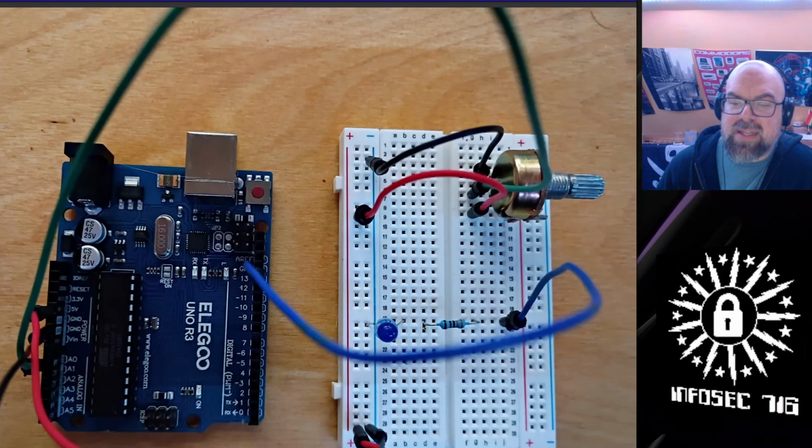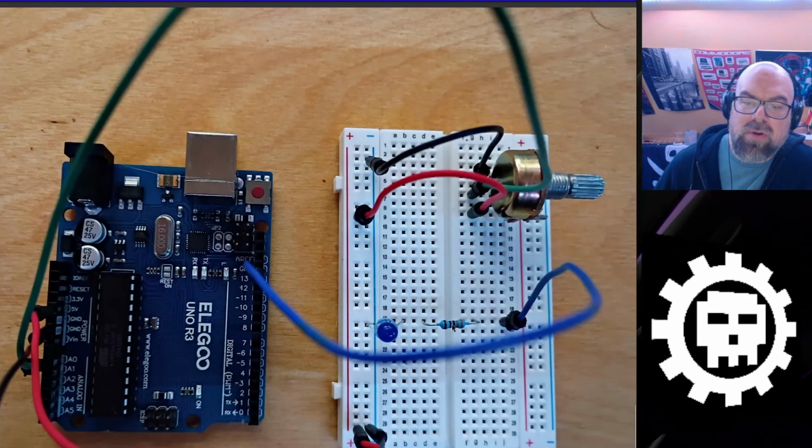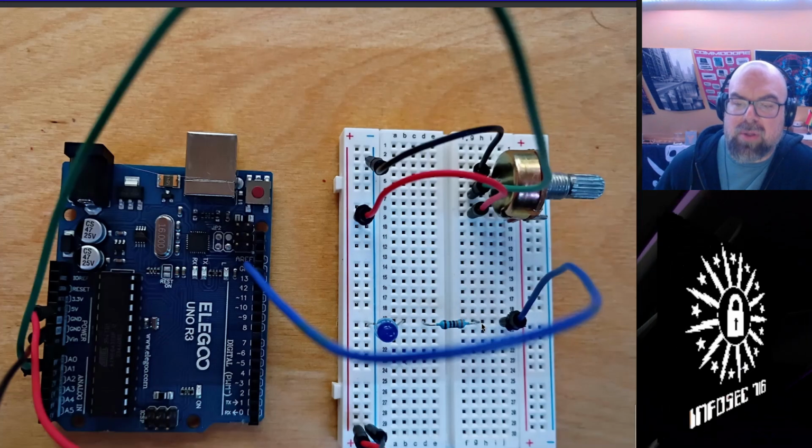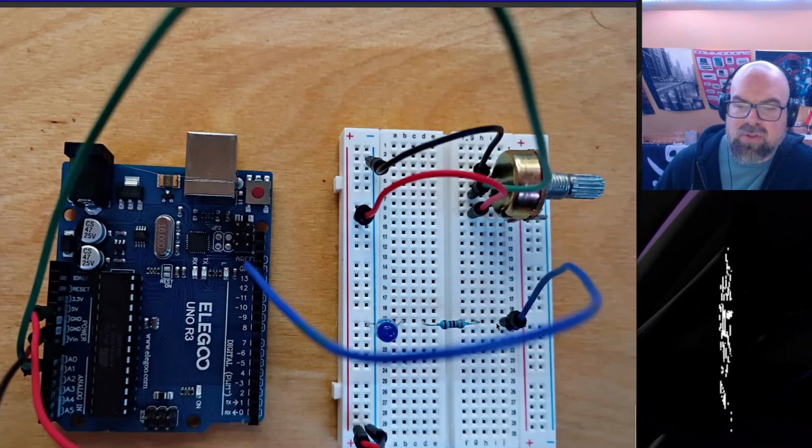I'm sorry, I didn't realize that I had omitted that. This is a 220 ohm resistor. So if you're trying to build this circuit at home, that's what you want, a 220.